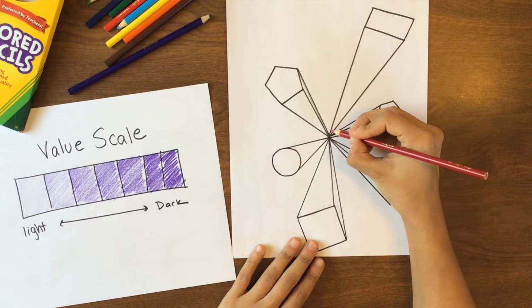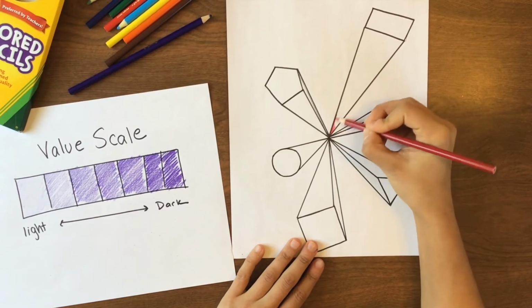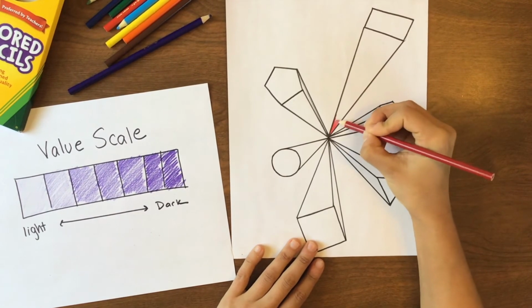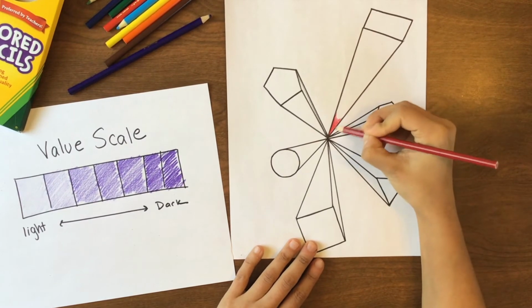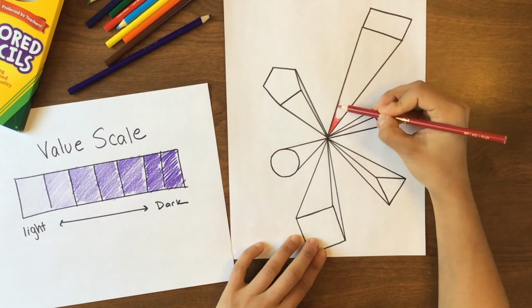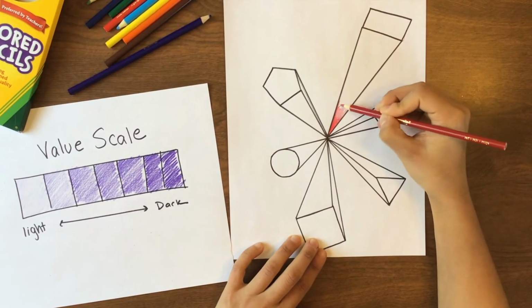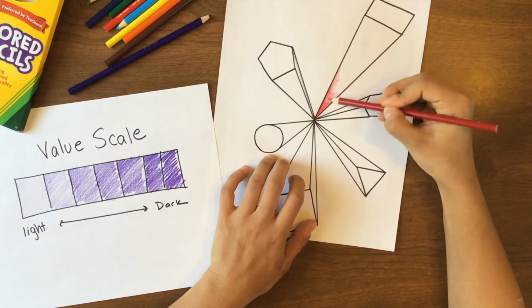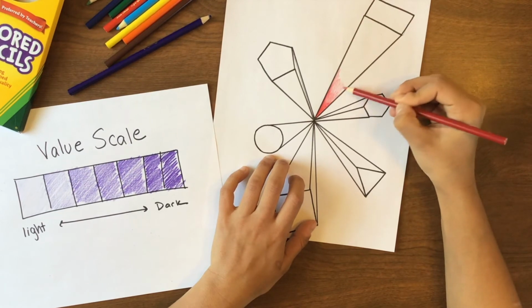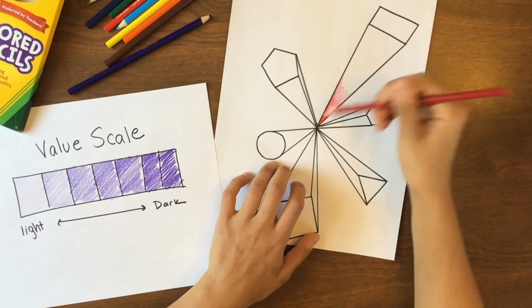So here we go. I'm going to start from my point, and again, you don't need to use red as your first, but I'm using my pencil pretty dark right now. Now that looks really dark. So now I'm going to make it a little bit lighter as I continue to travel up. And again, I'm not pushing my pencil really, really hard. You want to make this nice. I'm making my pencil go in the same direction. I'm not scribbling, okay?